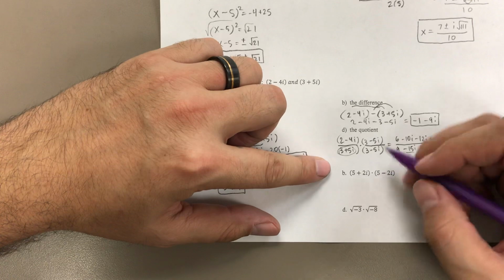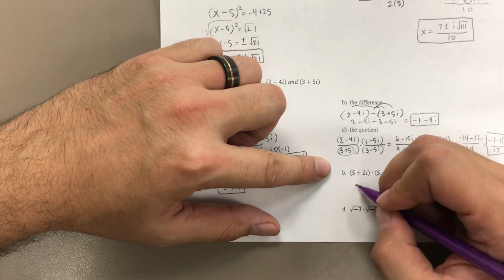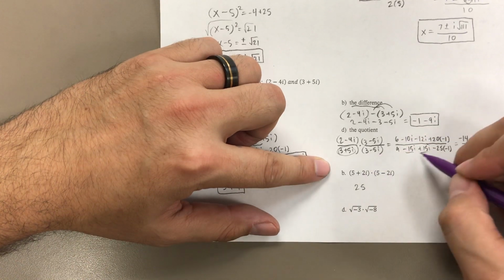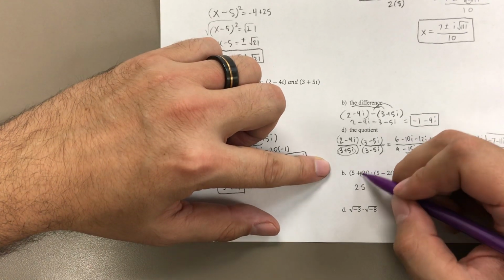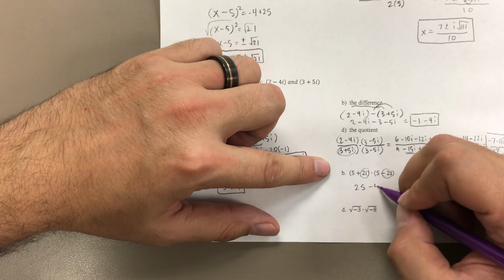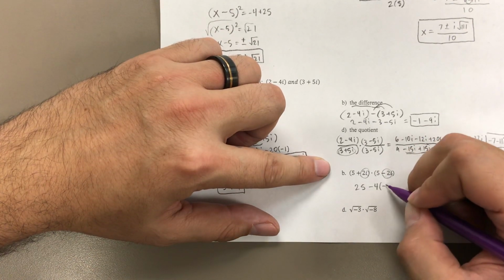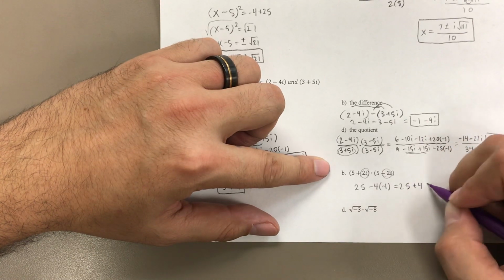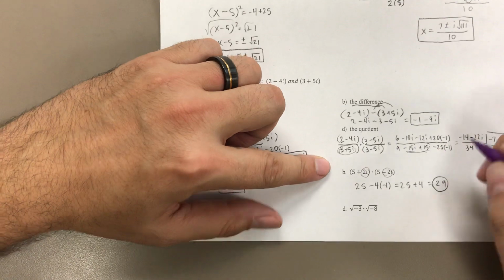For b, we're multiplying, so we FOIL. 5 times 5 is 25. And these are conjugates of each other, so the middle terms are going to cancel out. So all I really need to do is just multiply these together now. So 2i times negative 2i is a negative 4i squared, and i squared is negative 1. So we get 25 plus 4, which is 29. So 29 is our answer there.